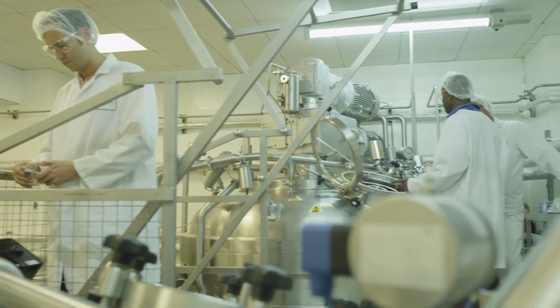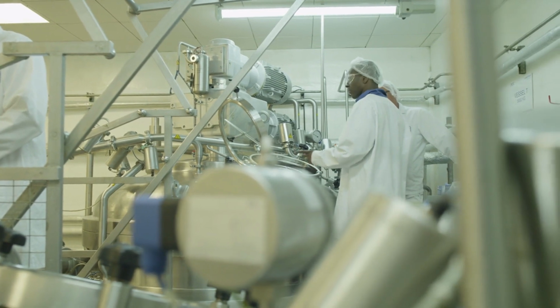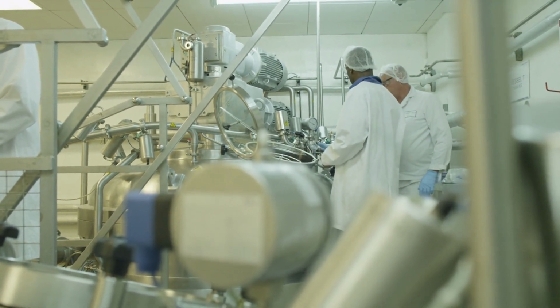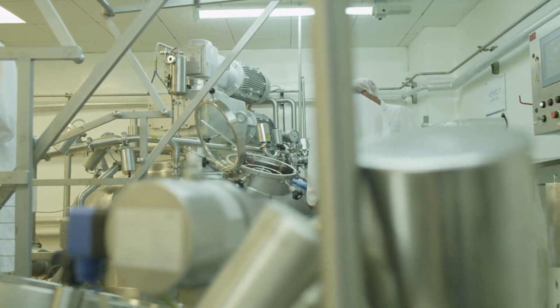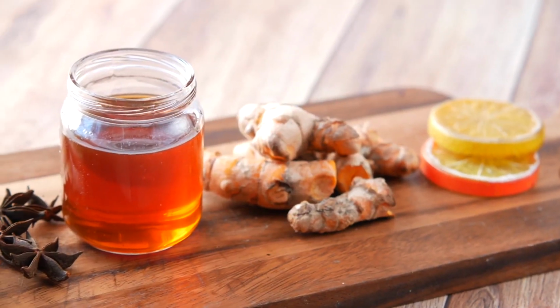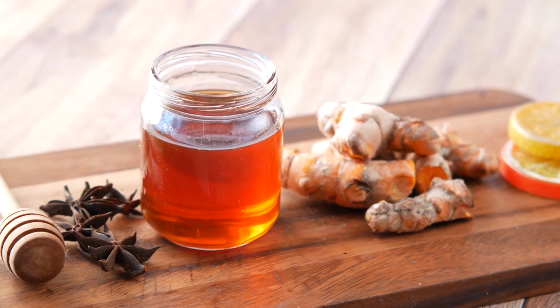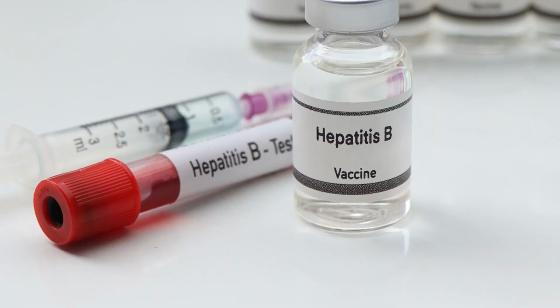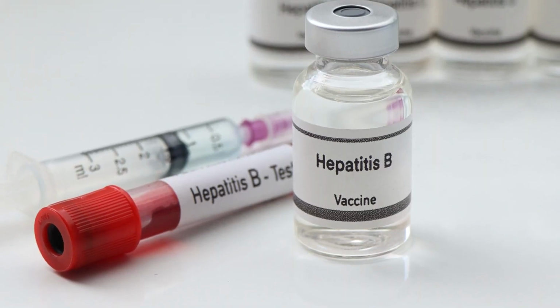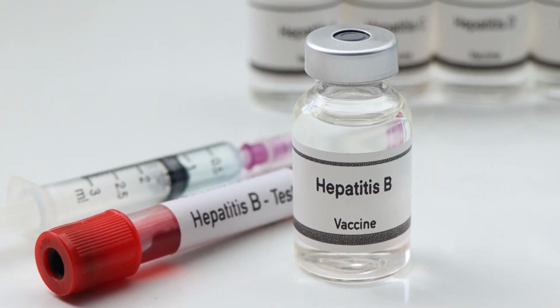Virus-like particle, VLP vaccines. These vaccines use molecules that mimic the structure of viruses but contain no viral genetic material, making them non-infectious. VLPs can strongly stimulate the immune system because they closely resemble viruses. Examples include the HPV vaccine and hepatitis B vaccine.